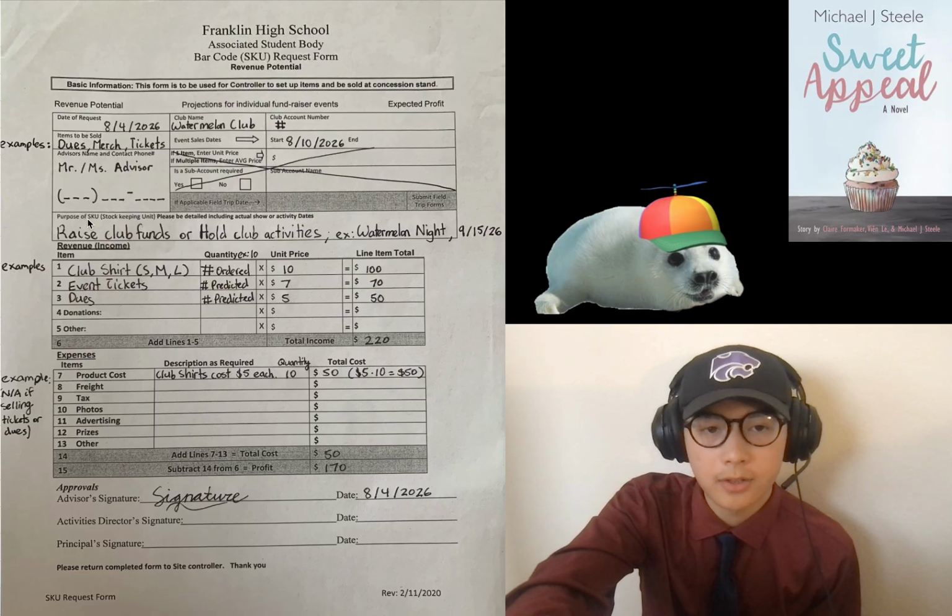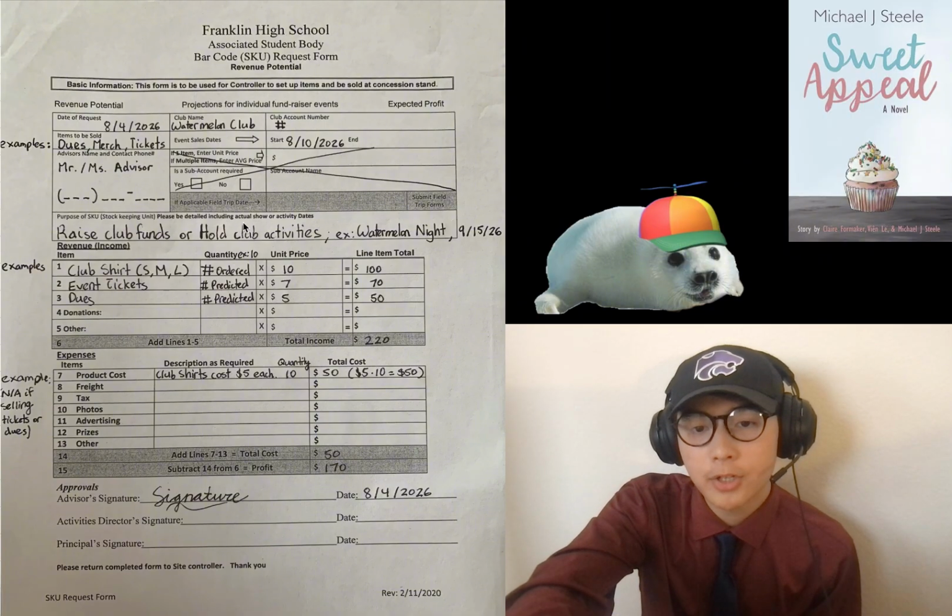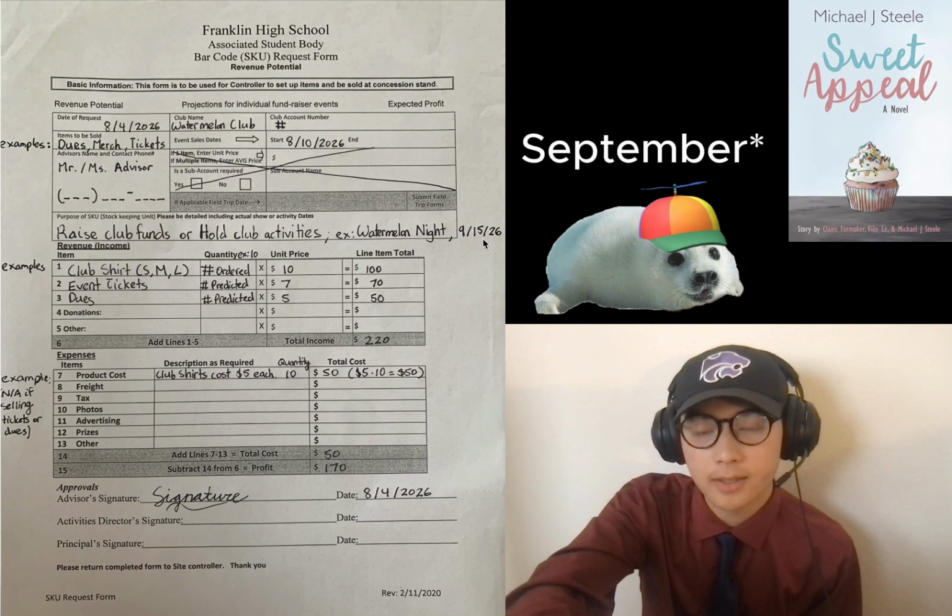For purpose of SKU, you can write raise club funds or hold club activities based on whatever your club is trying to sell. And then if you're holding an event, make sure to actually write the name of the event along with the date that you're planning on hosting it. For here, I wrote Watermelon Night, and then I wrote November 15th as our event date.